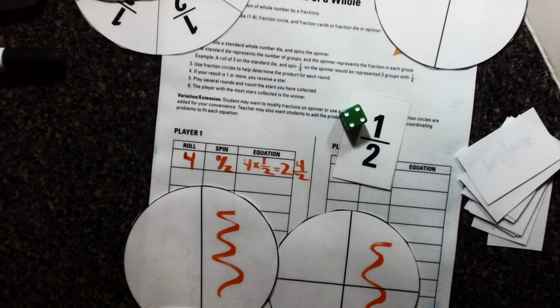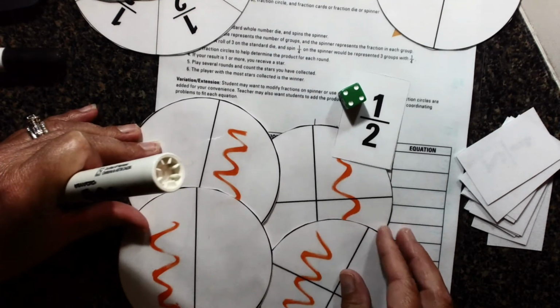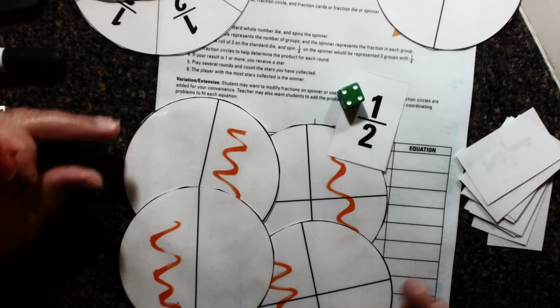4 over halves. I got 4 halves. And so that's important for our students to see and how they can put those together. If you see how I put them together down here, go ahead and put those together and then they can have the 4 halves.